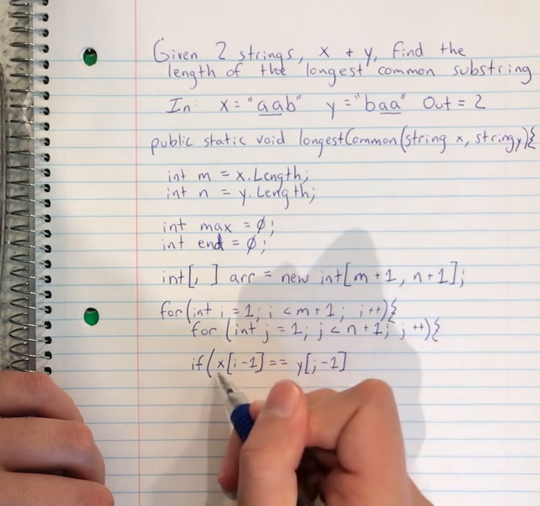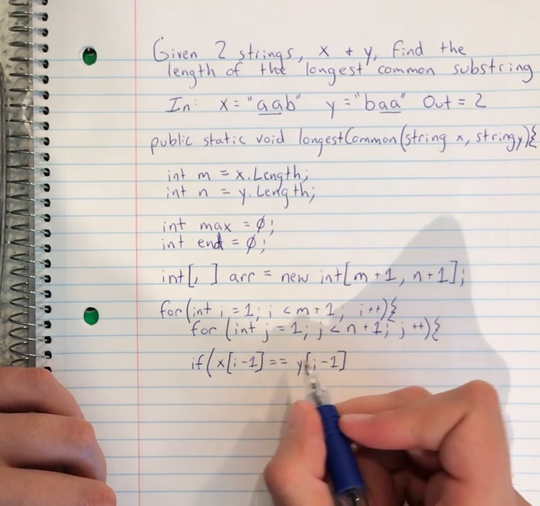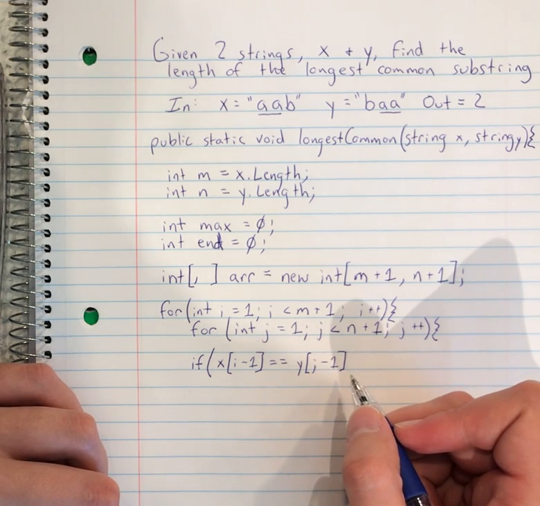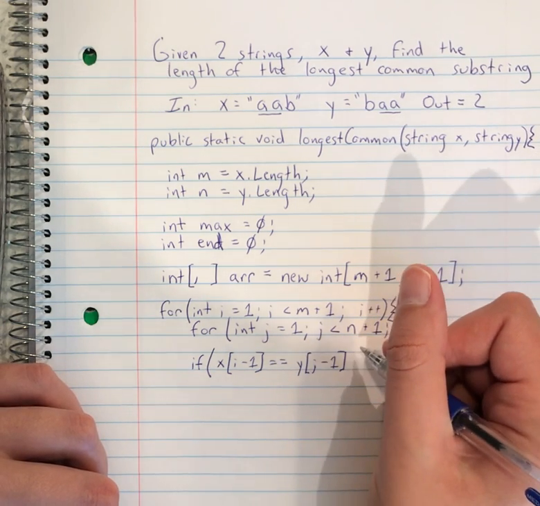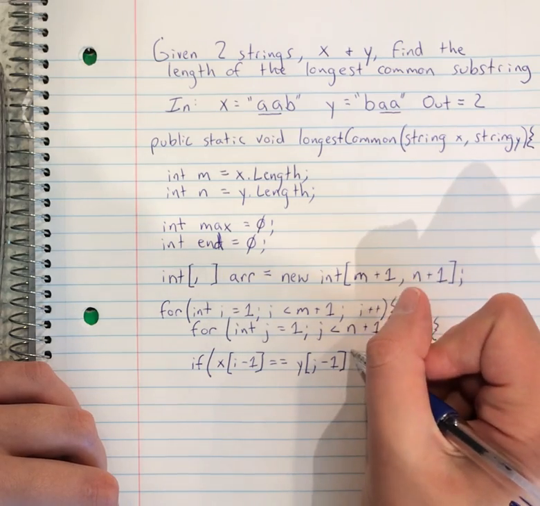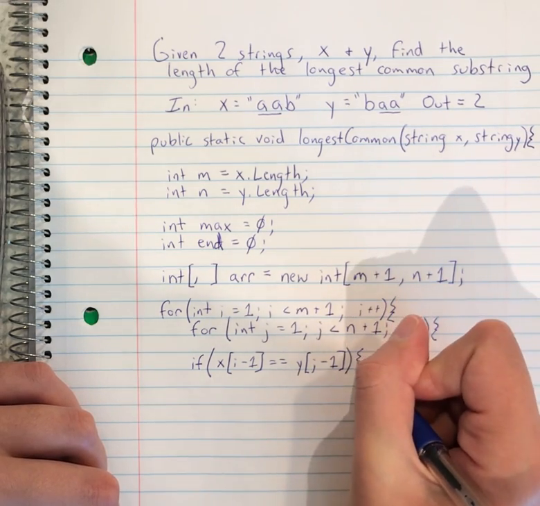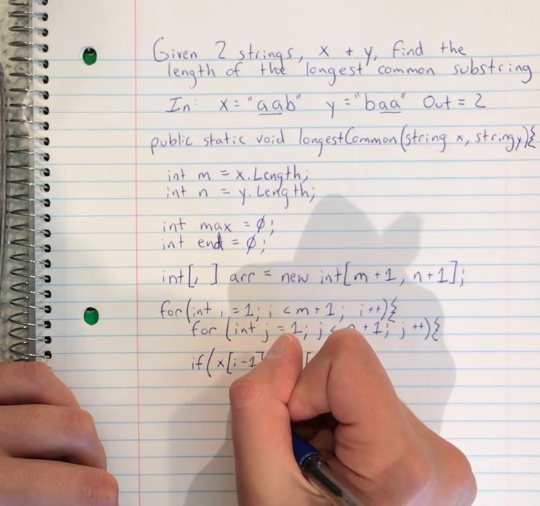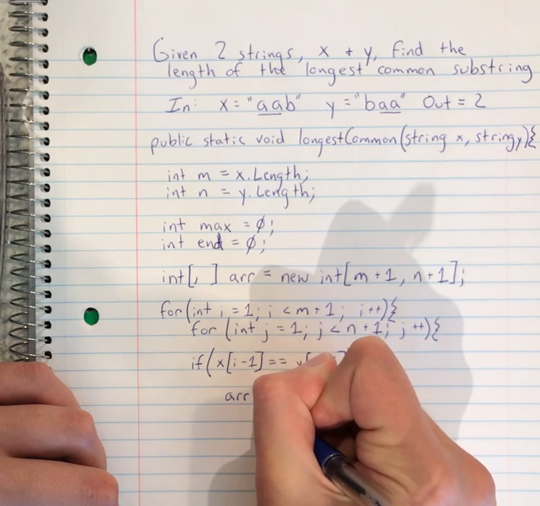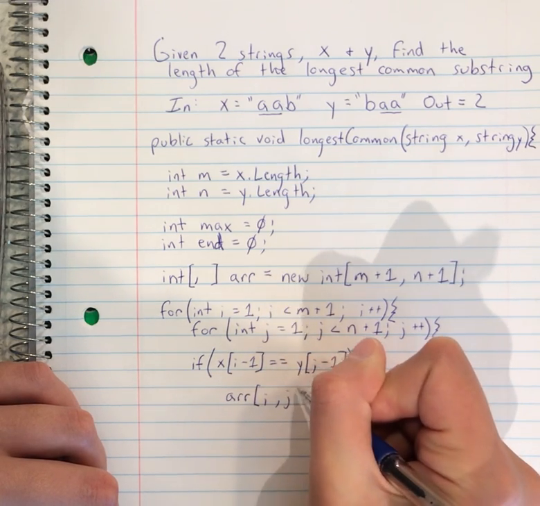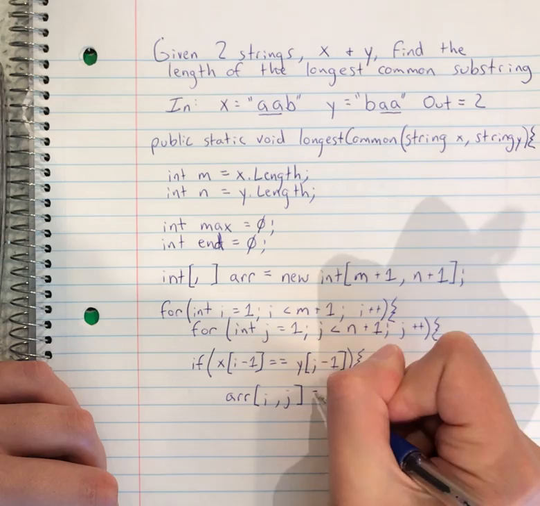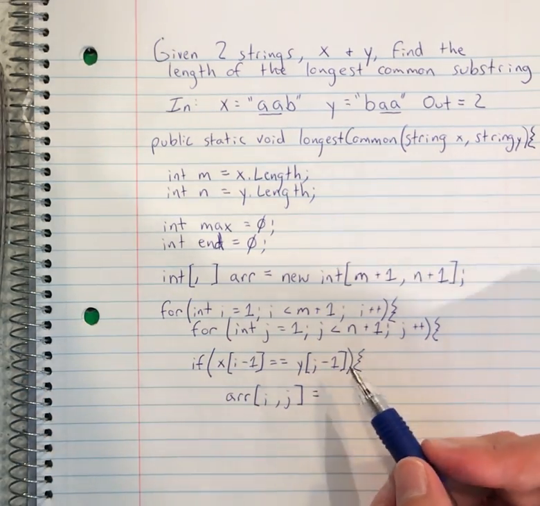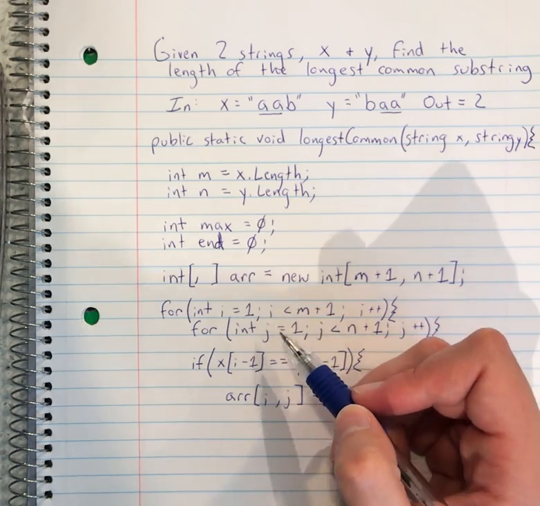So we're checking if these two elements are equivalent, and if they are, then we'll update element ij of our matrix to be the diagonal previous value plus 1.